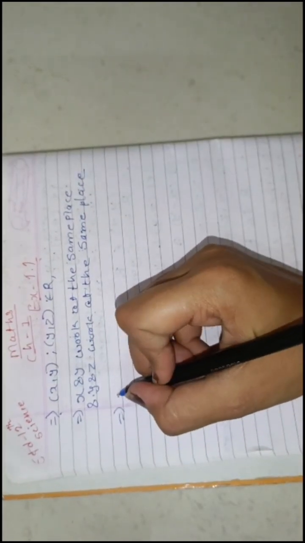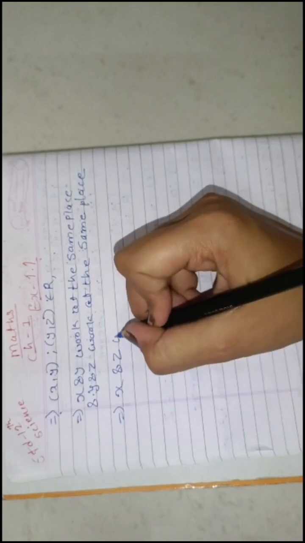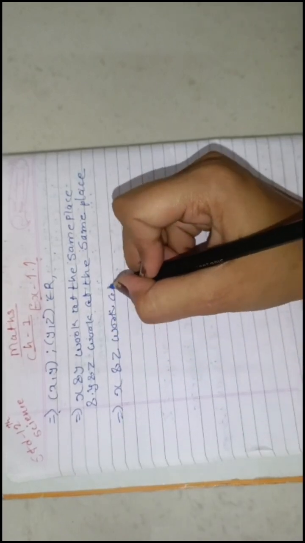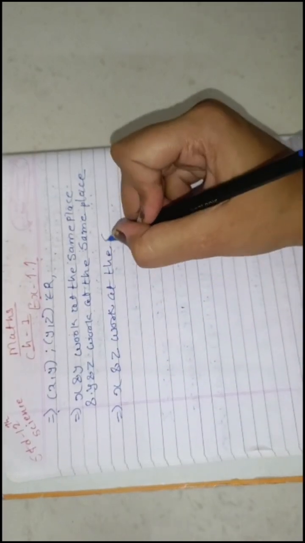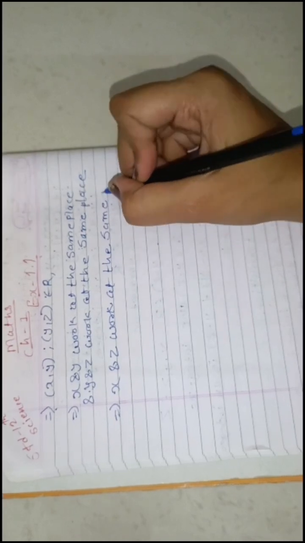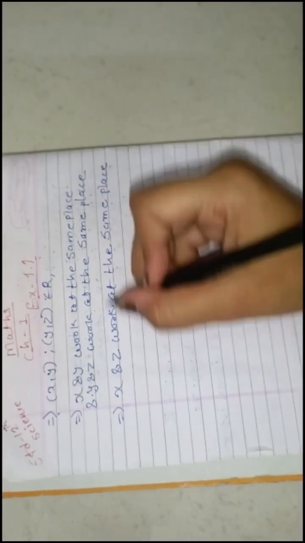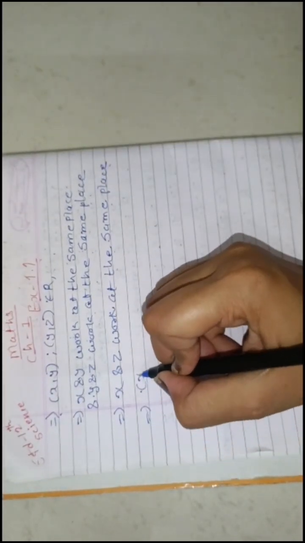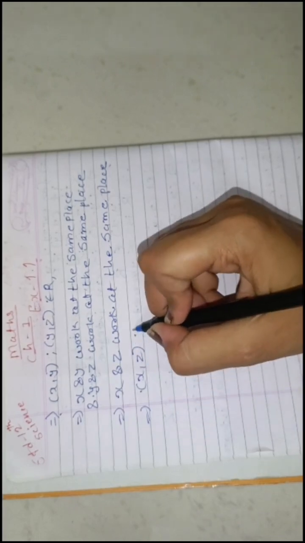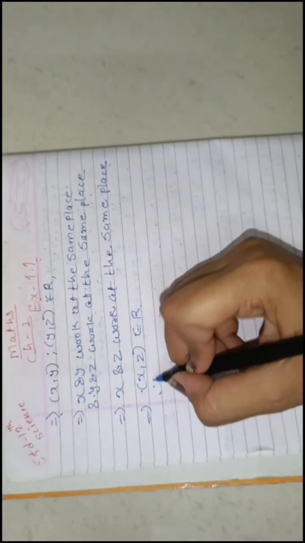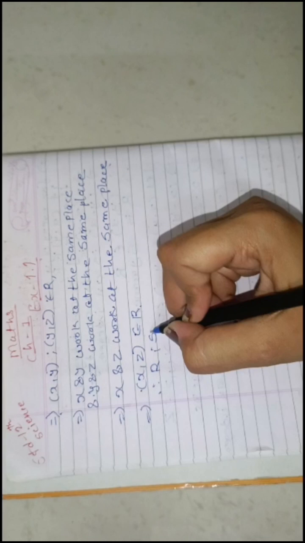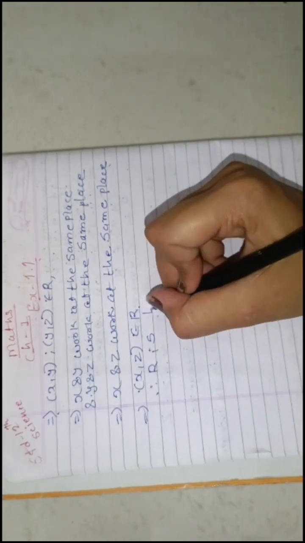It implies that x and z work at the same place. That's why (x, z) belongs to R. Therefore, R is transitive.